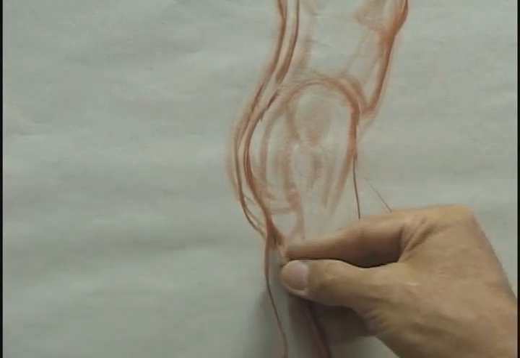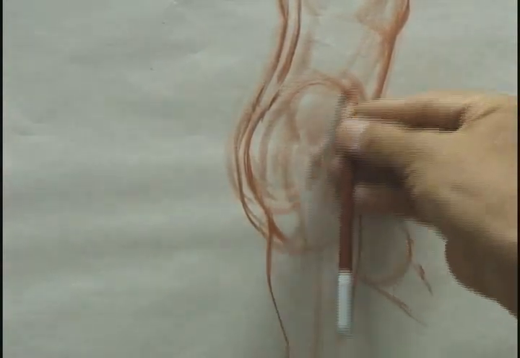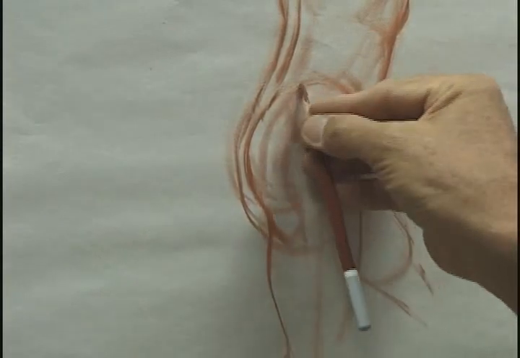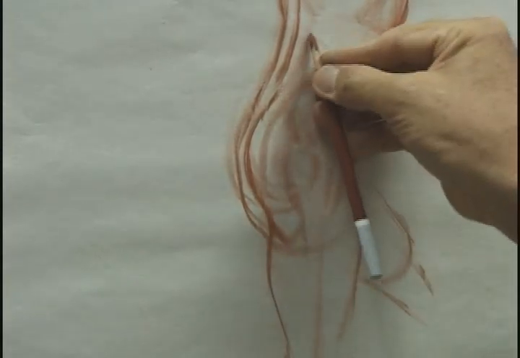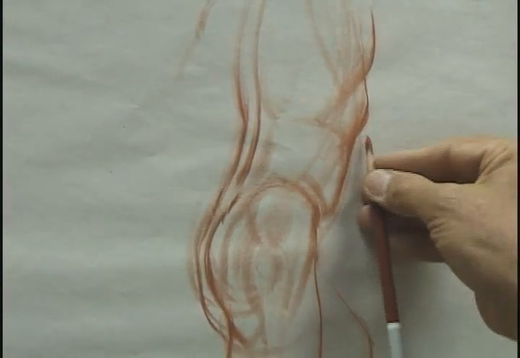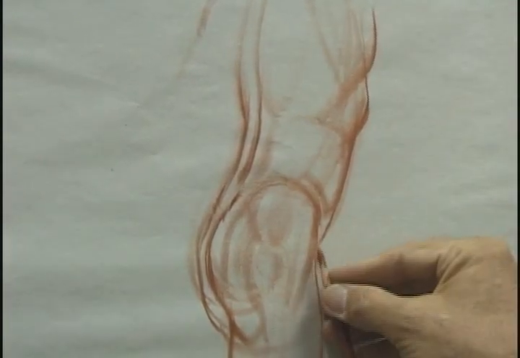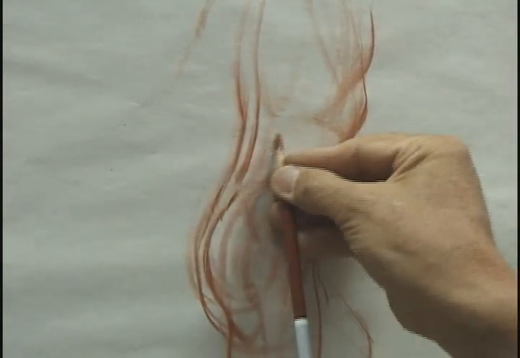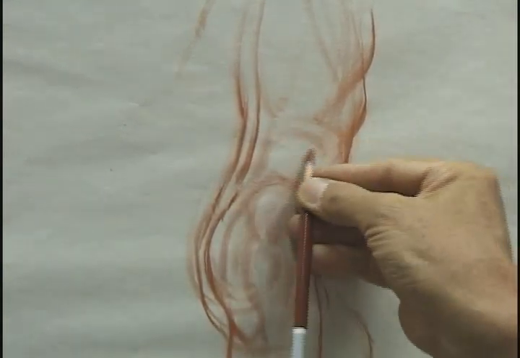Now, what we need to see here is that there's a distance from here going back into here. Let's get back up on this. Okay. The stomach going back underneath. Okay. Now, feel the surface, this form here.